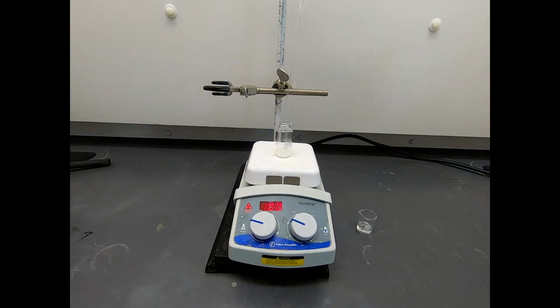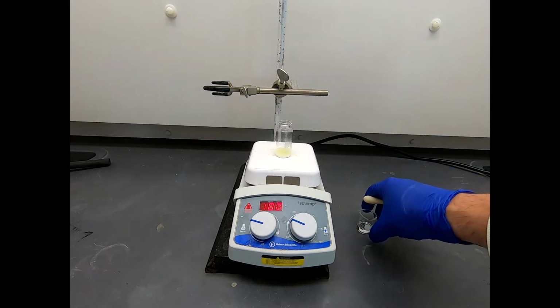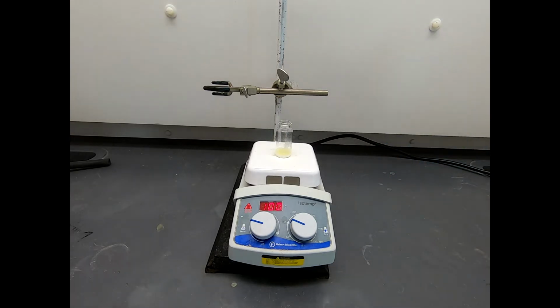Now we're going to add in our sulfuric acid, and we're going to get these little tiny drops. I'm not going to count those. That's 1, 2, 3, 4, 5. Okay. So maybe we got a little more than 5 drops. That's okay. It's actually catalytic in acid.